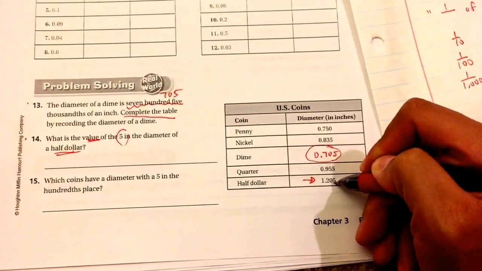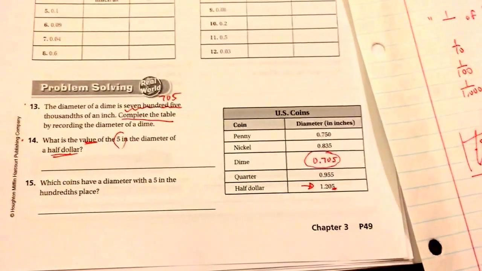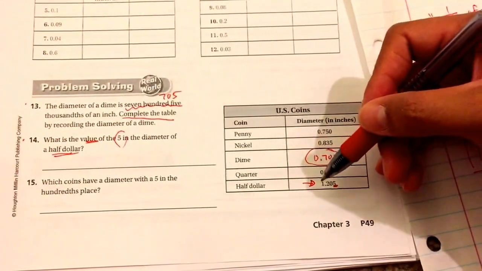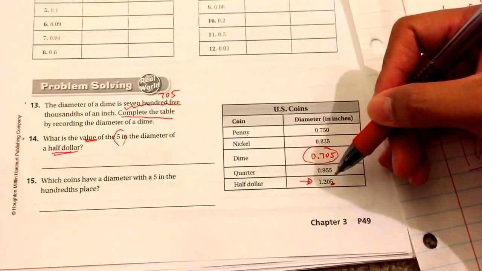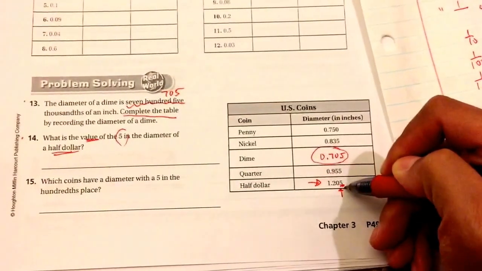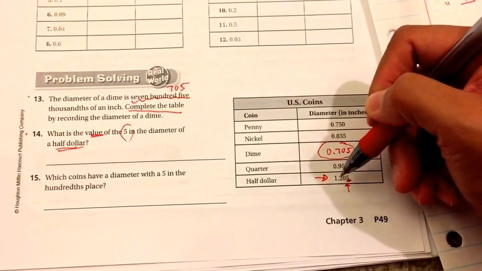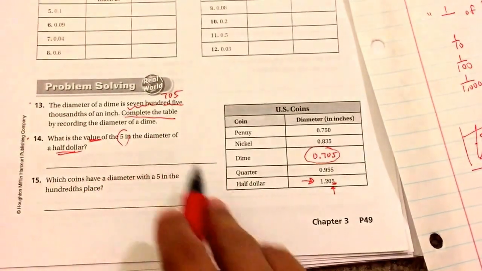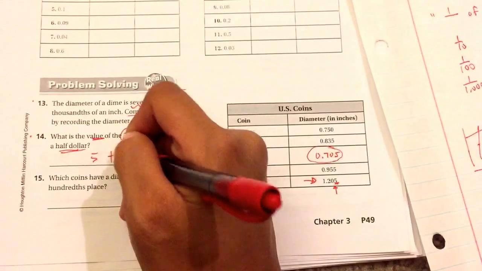So what I'm going to do is underline the 5, and I'm just going to do what I did with chapter 1. No shortcuts, go from left to right, tell me all the place values. So on the left side is the ones, then the decimal, tenths, hundredths, thousandths. If they want to know the value of this number right here, let's try saying it again. Start from left to right. Ones, decimal, tenths, hundredths, thousandths. The value of the 5 in the diameter of a half dollar is 5 thousandths.